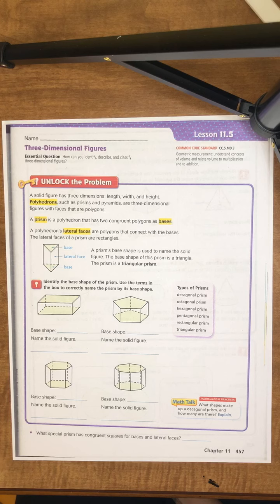11.5. Three-dimensional figures. A solid figure has three dimensions: length, width, and height. Polyhedrons, such as prisms and pyramids, are three-dimensional figures with faces that are polygons. A prism is a polyhedron that has two congruent polygons as bases, so two polygons of equal size.